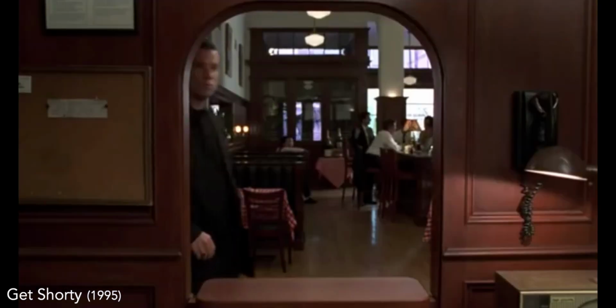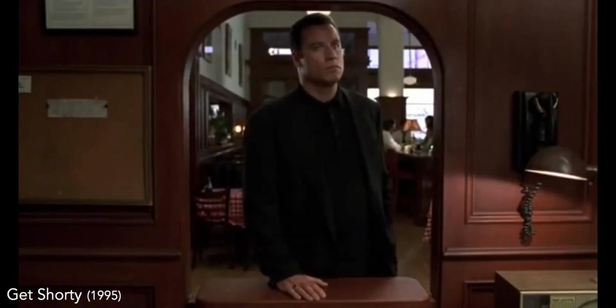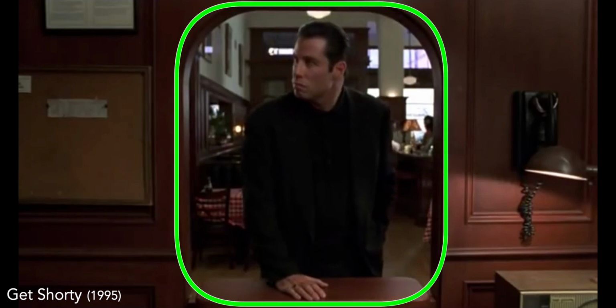So let's look at some movie examples that utilize this frame in a frame for a more interesting look. Here in Get Shorty, we see Chili Palmer walking up to the booth and looking around for his jacket. In the frame, we see him within a frame, which shows us where he is, but also adds a lot of depth behind him in the shot.